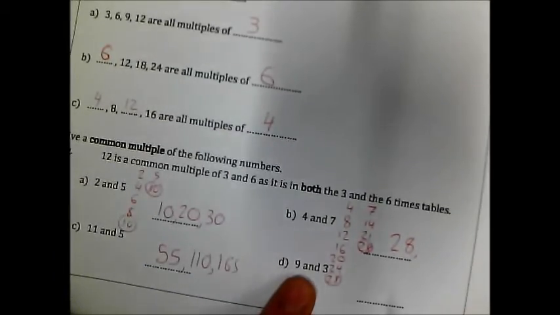You may have also come up with 110 or even 165. These are all numbers in both times tables. Now finally, 9 and 3. This one's nice and straightforward because I already know that 9, beg your pardon, is in the 3 times table. So therefore 9 is going to be a common multiple. I can prove that now. 3, 6, 9. 9 is in the 3 times table.